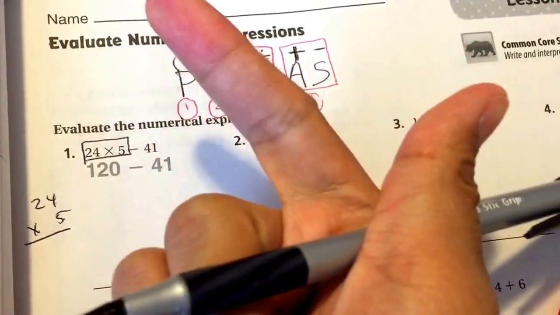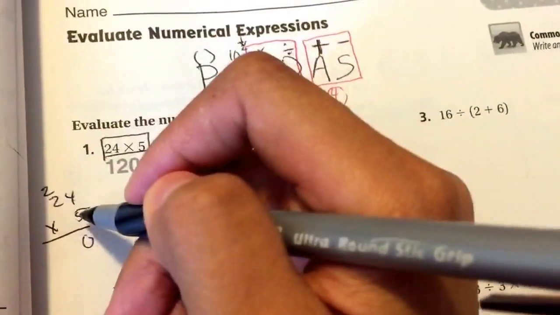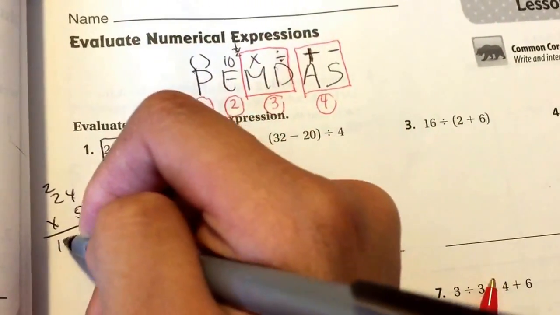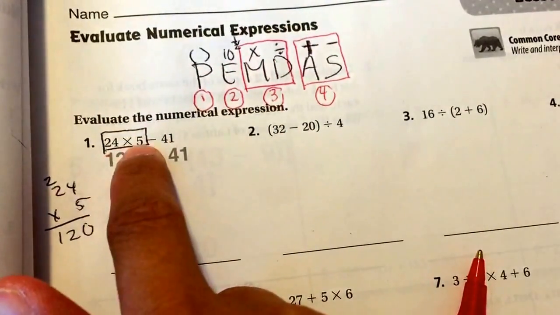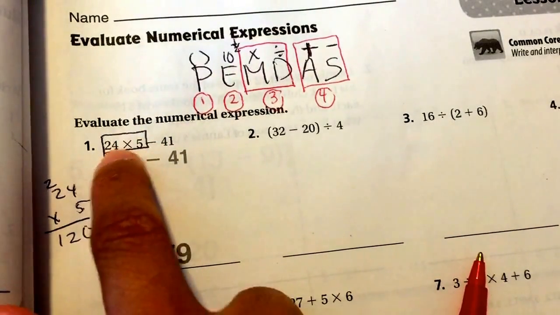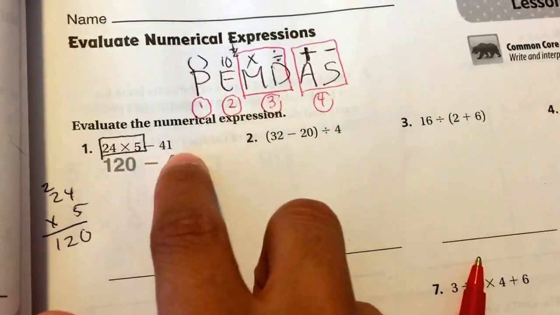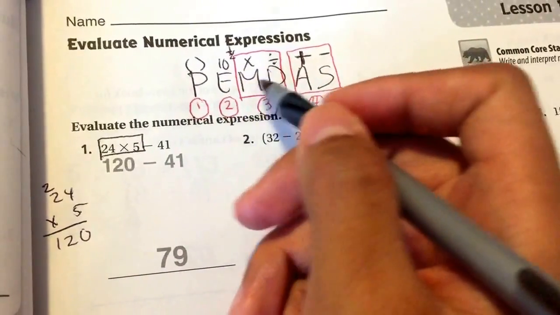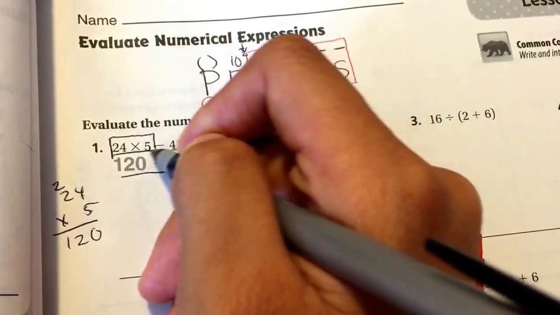5 times 4 is 5, 10, 15, 20. I'm going to regroup the 2. So there's my 20. 5 times 2 is 5, 10, plus 2, 11, 12. It's 120. So that's where they got this 120 right here. 24 times 5 is 120. Now once you do the 24 times 5 and solve the 120, you write the rest of the expression out, minus 41. And here, there's no other thing. There's no parentheses, there's no exponents, there's no multiplication or division, and the last thing we have to do is subtract these two numbers.